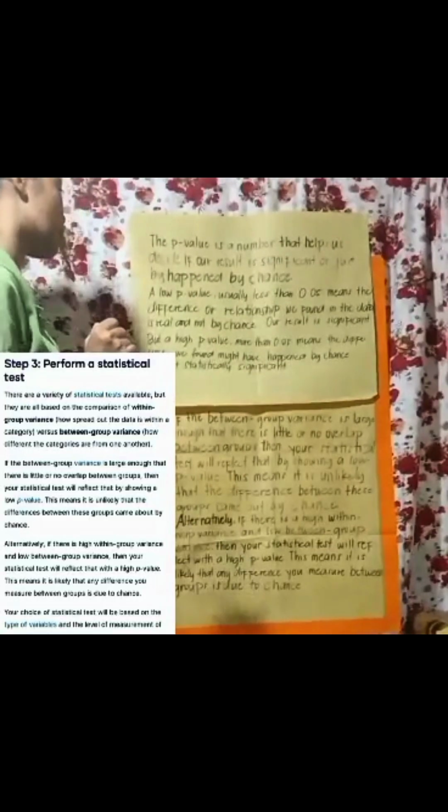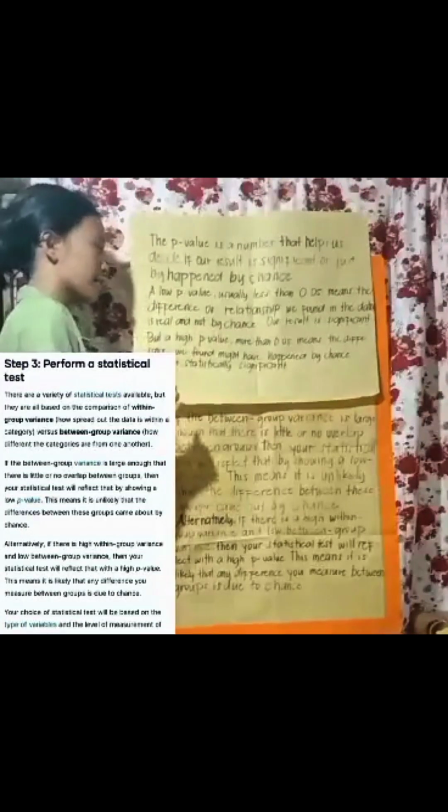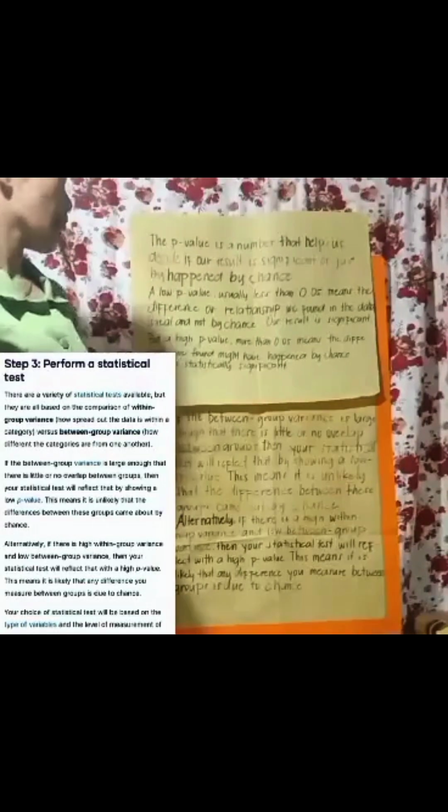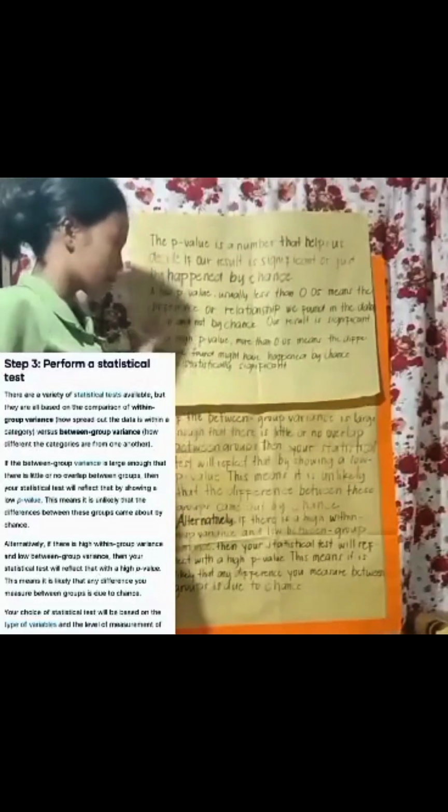So, kung atuang p-value is ubos sa 0.05, ang atuang data or the difference and relationship we found is real or significant. But if taas naman siya sa 0.05, the difference or the relationship that we found in our data might have happened by chance. So this explains the meaning of the p-value, the definition over here.